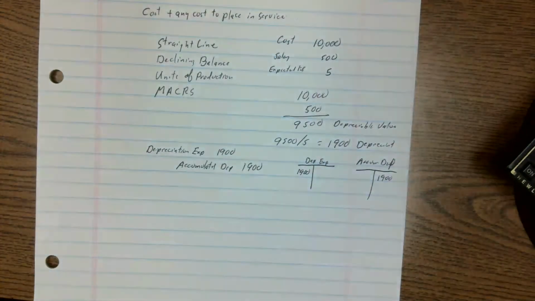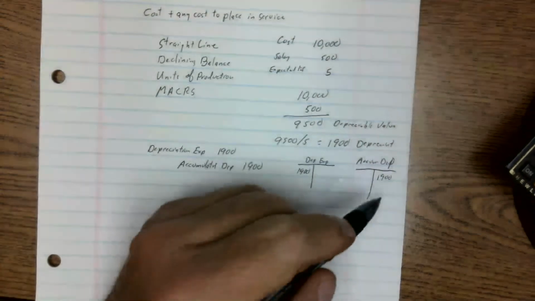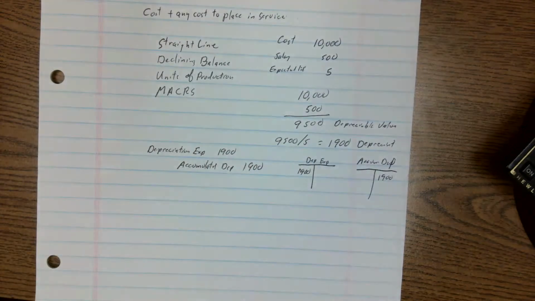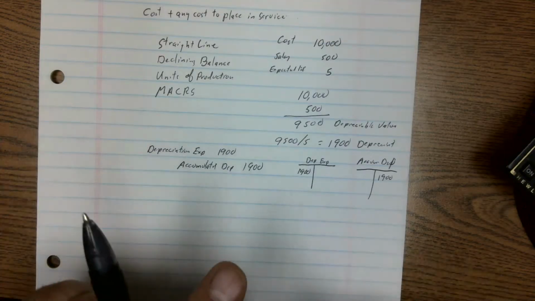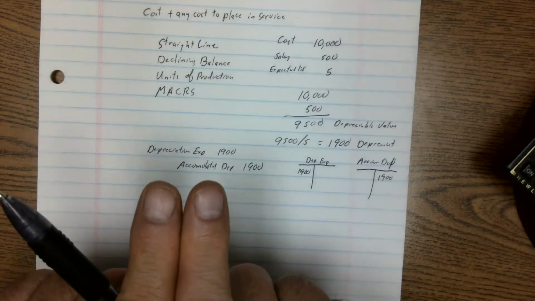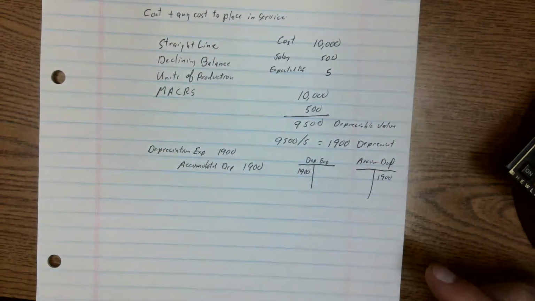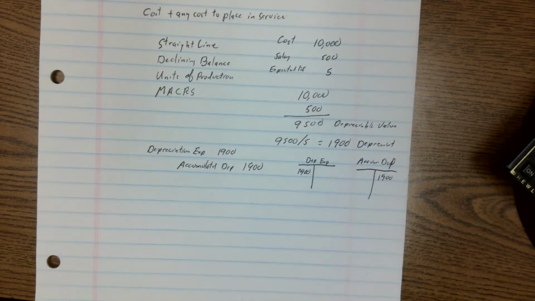Expenses are always debits. The accumulated depreciation is called a contra asset. It lowers the value of an asset. I call them marriage assets because they go together. They're lockstep wherever they go. So this piece of equipment will always have this accumulated depreciation account.